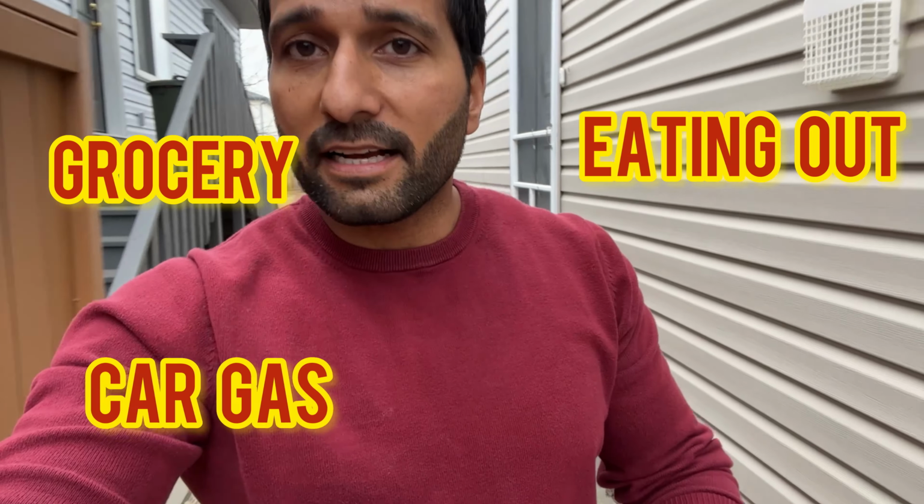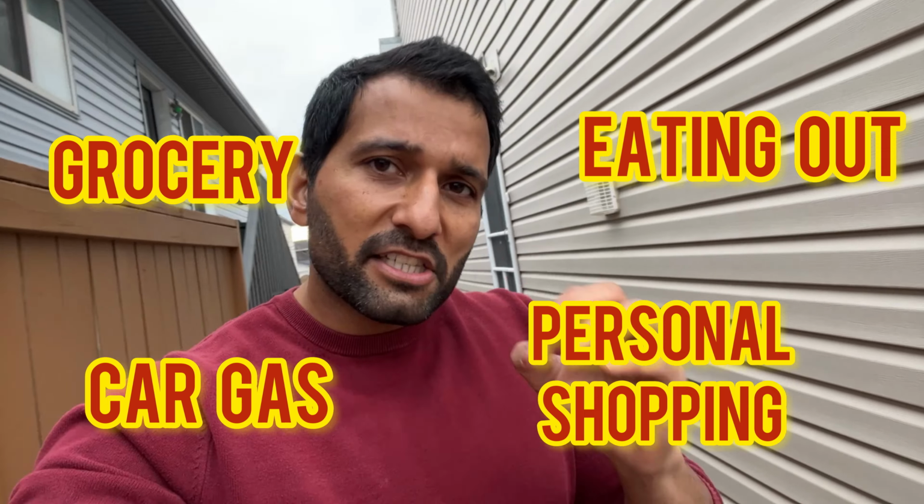The second category is changeable expenses. For example, grocery, eating out, car gas, and personal shopping. This is the category where you can control your expenses and decide how much you really want to spend.